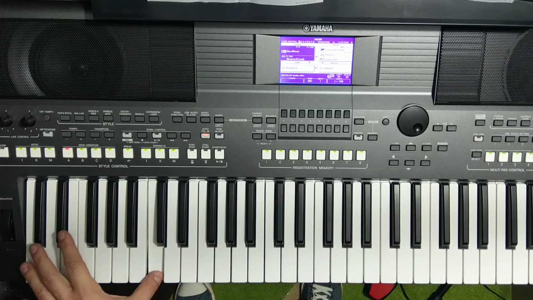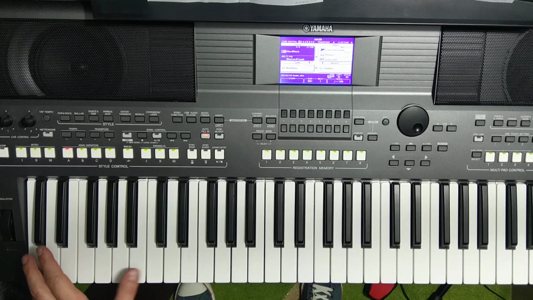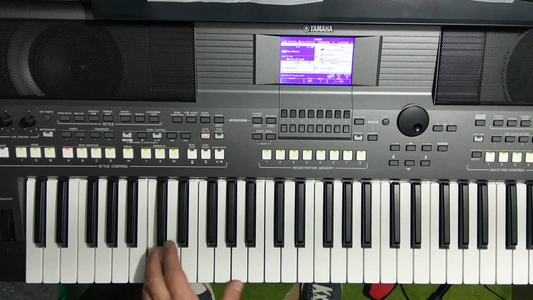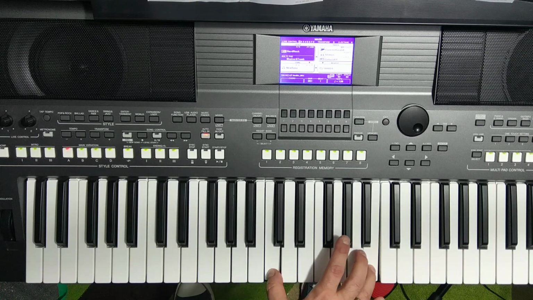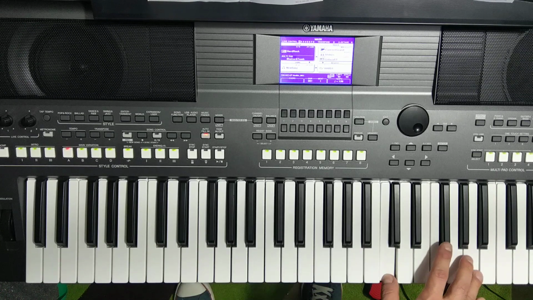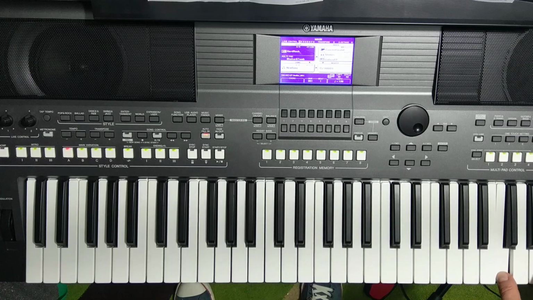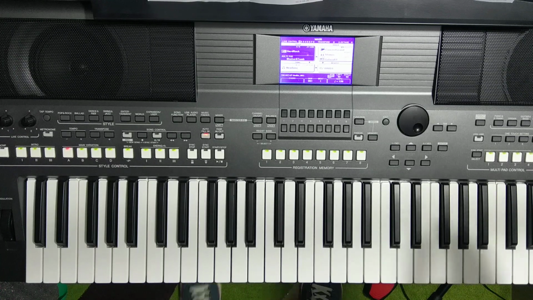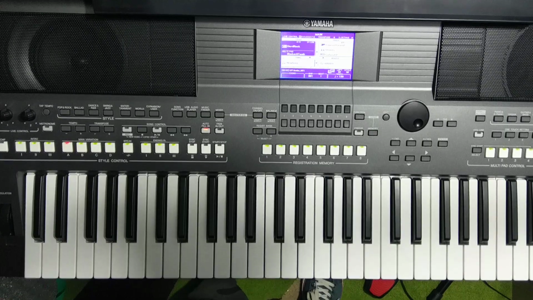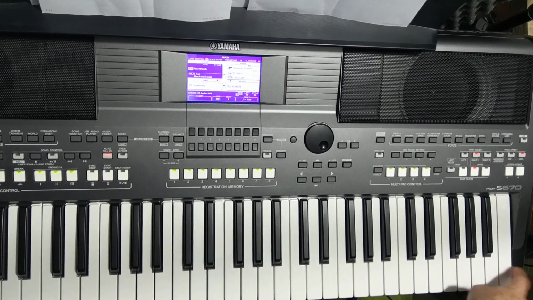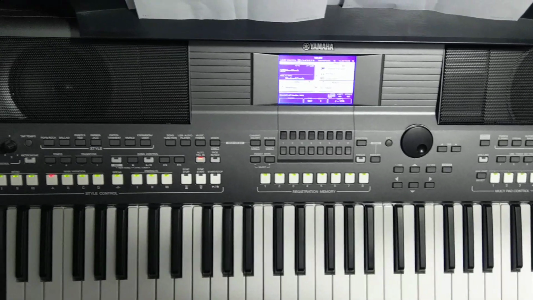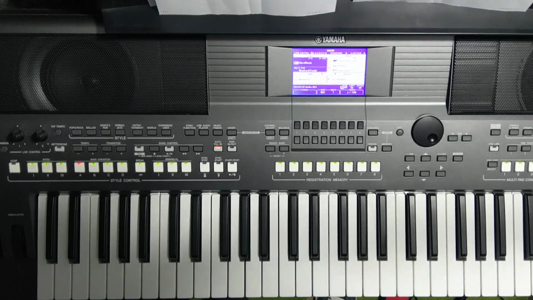So C, first octave from C to B, and actually this is the beginning of the next octave. Here, another C, end of the octave, another C, end of the octave, another C, end of the octave. And it's not seen, but here at the end of the keyboard, this is the last C. But it's not so important now.